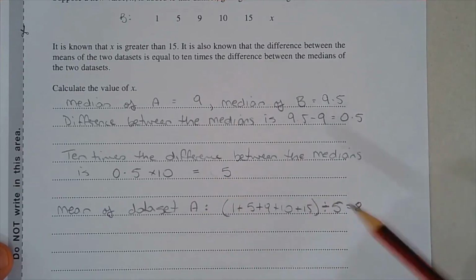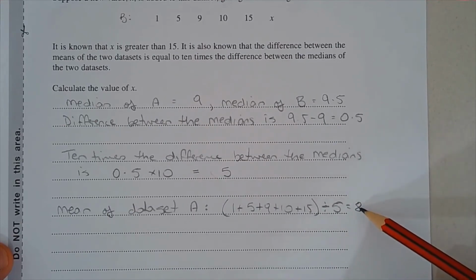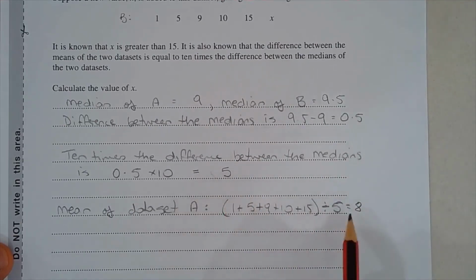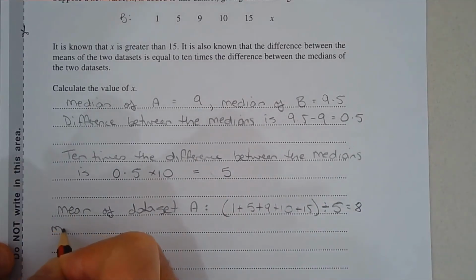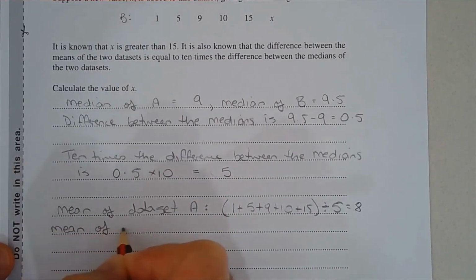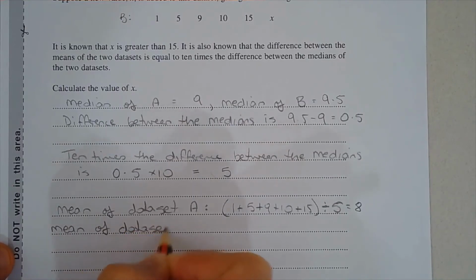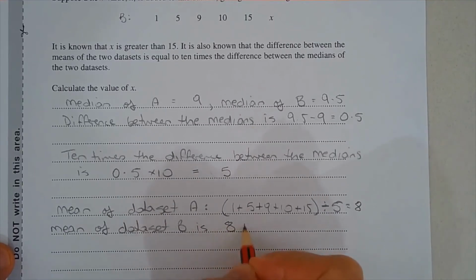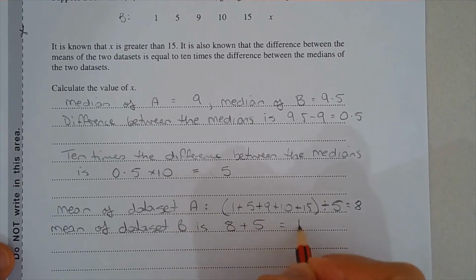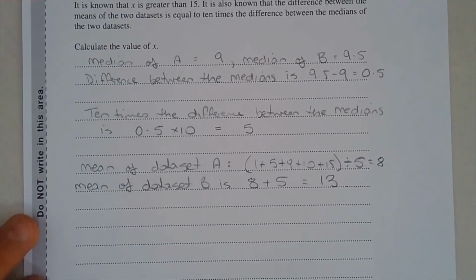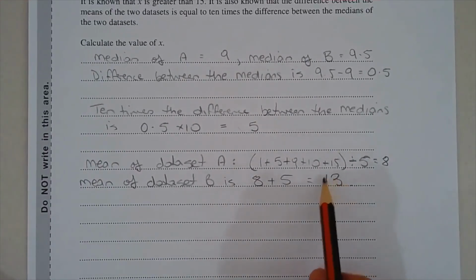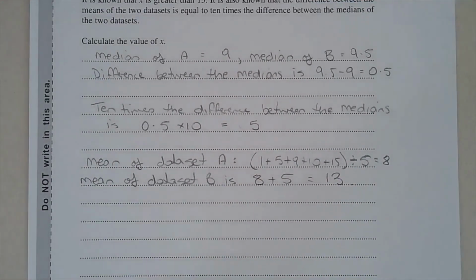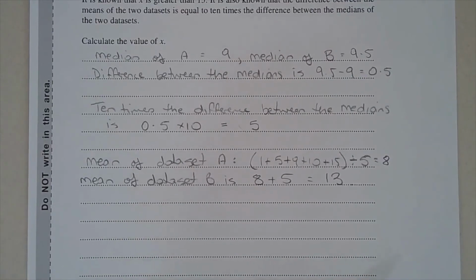If the mean of data set A is 8, therefore the mean of data set B must be 8 plus 5, which is 13. Now from that, we should be able to deduce the value of x.